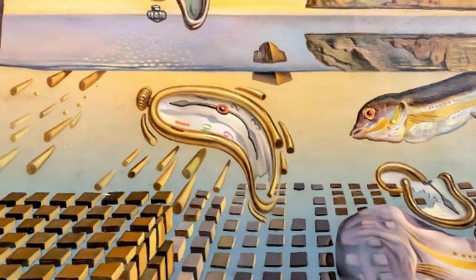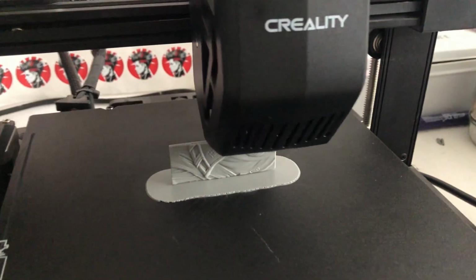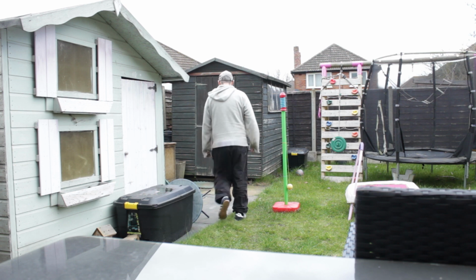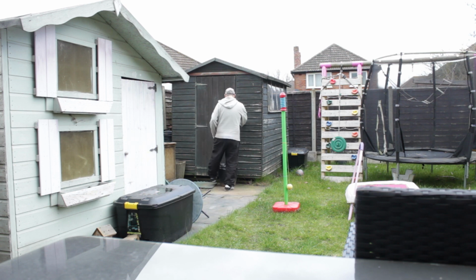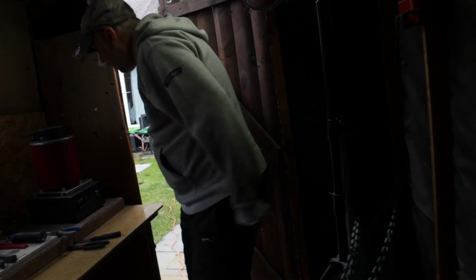So today I'm going to try and go into his mind and try and channel my inner Dalí and actually make this in silver. I'm going to do a 3D print of it, and I'm going to do some sandcasting. So come along with me over to the shed now and see if I can make a Salvador Dalí masterpiece in my garden shed. In solid silver, of course.